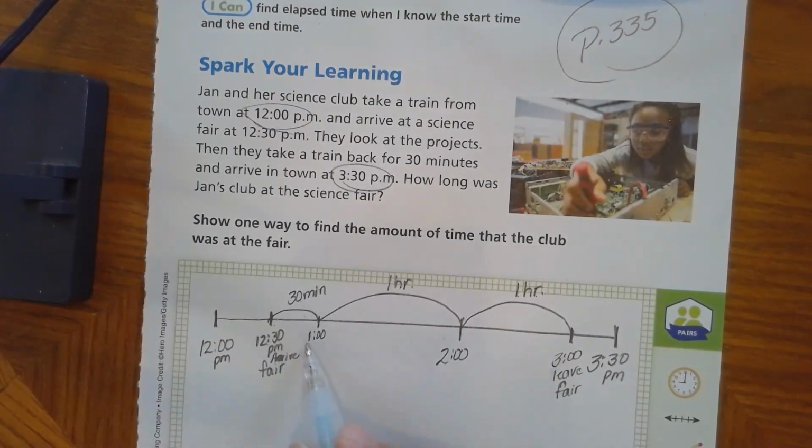So if we're at 1 o'clock, it makes it a little bit easier to go by the hour to 3 o'clock exactly on the dot. So if we add 30 minutes to this, that's 1 o'clock. Next hour, 2 o'clock. Another hour, 3 o'clock. So here is our time elapsed. We have 2 hours and 30 minutes.